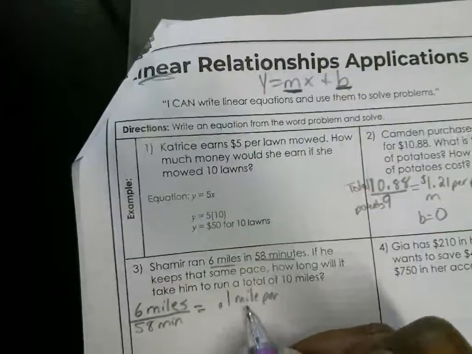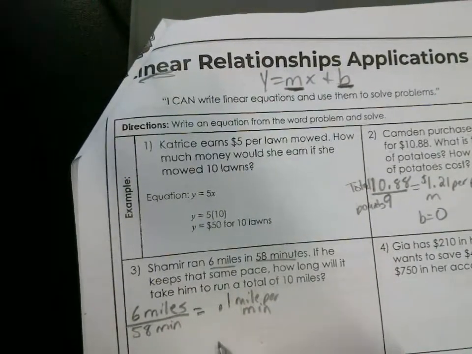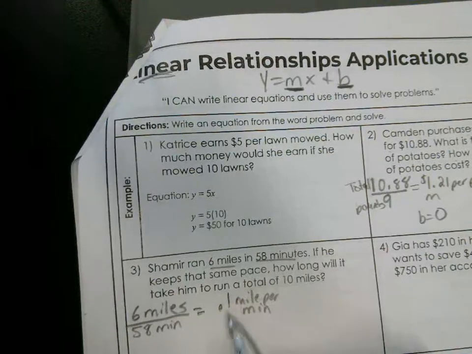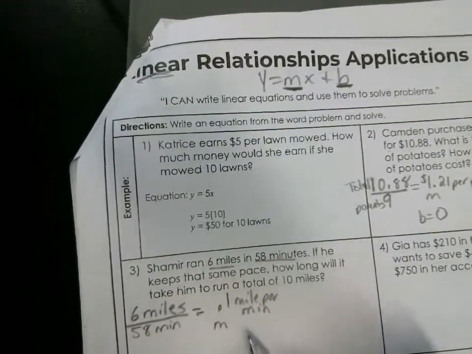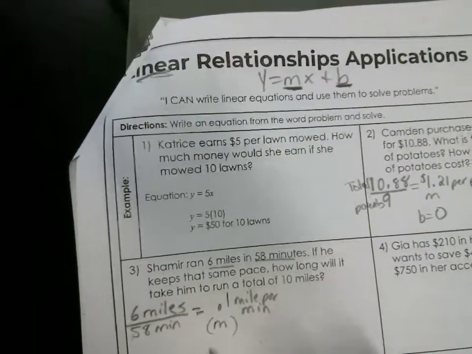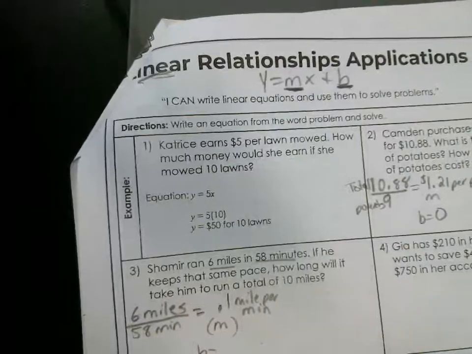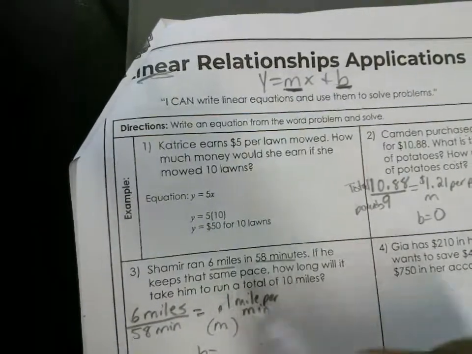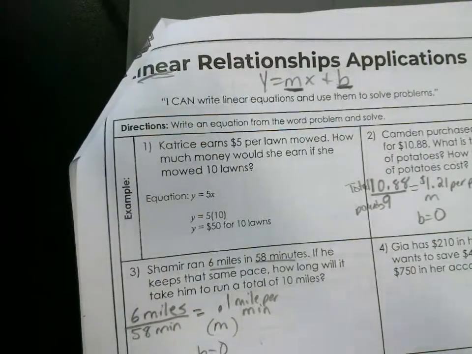This is your slope. This is your m. Your m is equal to 0.1. All right. Your b, in this case, if you don't run, your starting miles is 0. Doesn't specify, so automatically assume that the starting miles is 0.